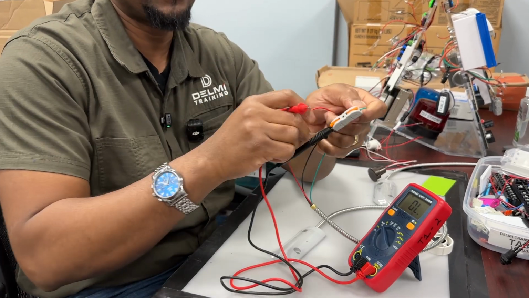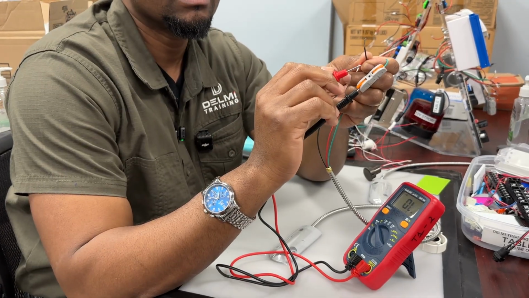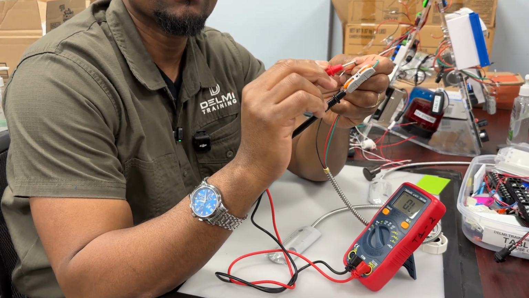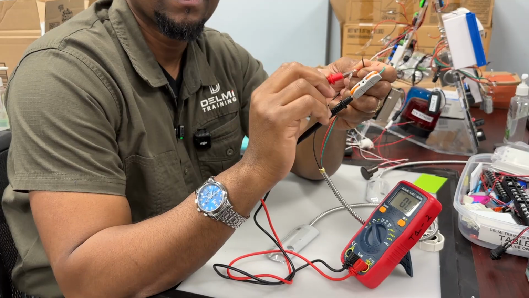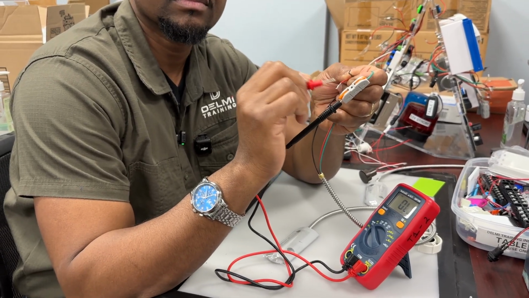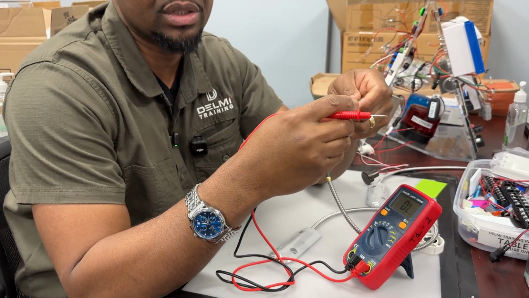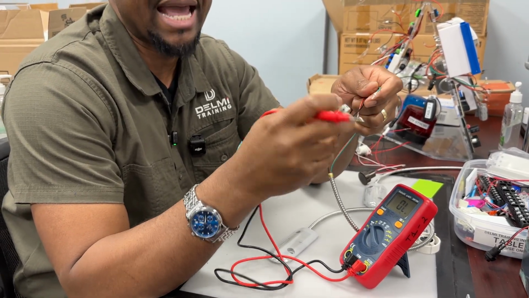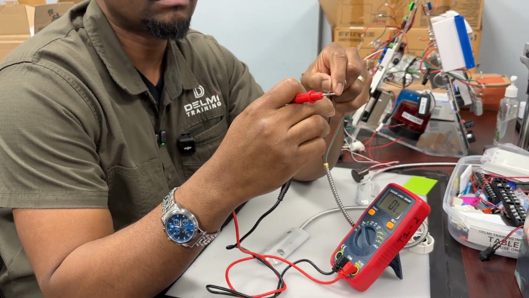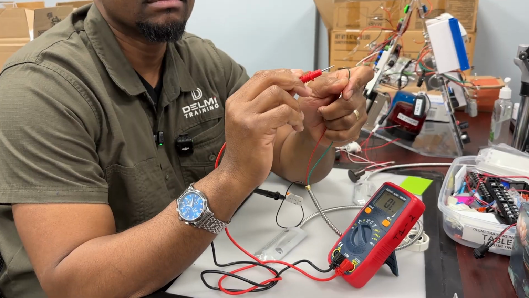And again, I'm going to repeat the exercise. So I have two of them. There is nothing. See, I touch both of them. I'm not getting a beep. So definitely this one cannot be the common. So I'm going to take this and I'll put it on the black. Now it's on the black.